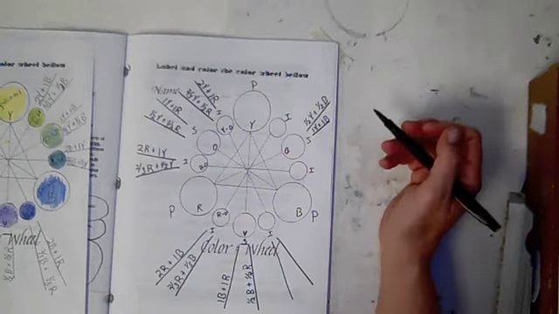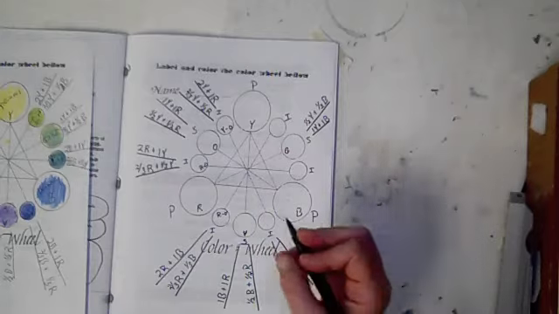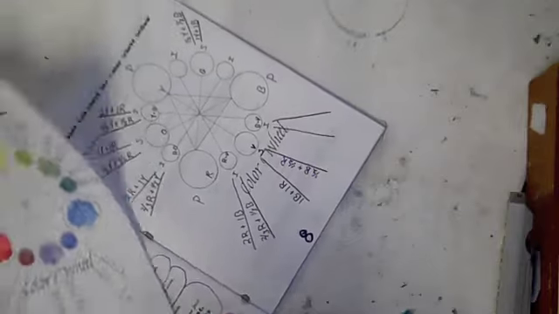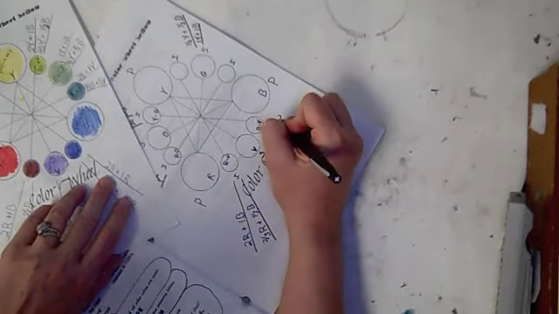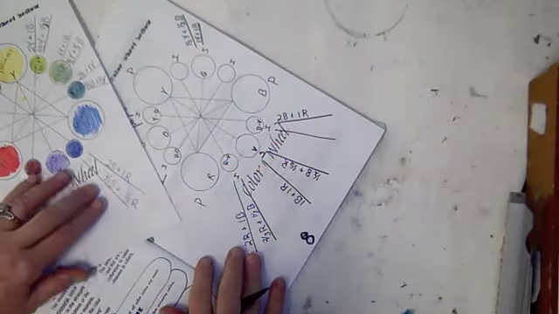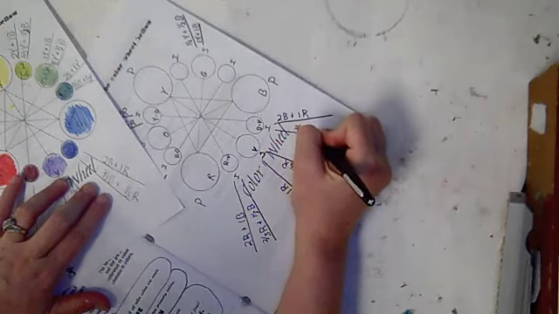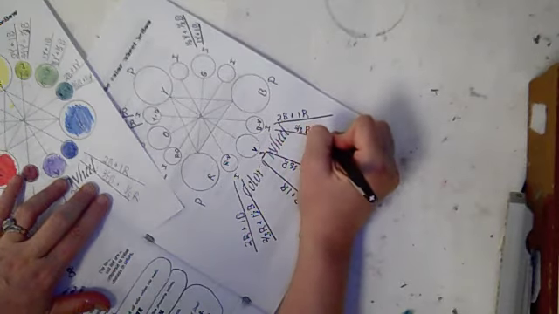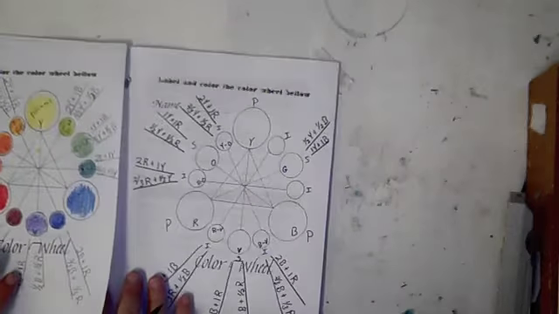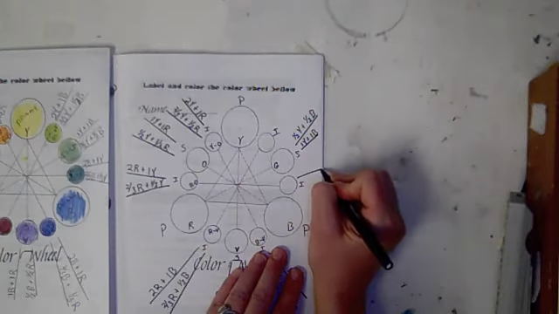Okay, in between violet and blue. Blue violet. 1, 2, 3. Blue violet. Good. B-V. My formula is 2 parts blue plus 1 part red. Same as 2/3 blue plus 1/3 red. We can't mix blue, so we're going to skip on over that one.